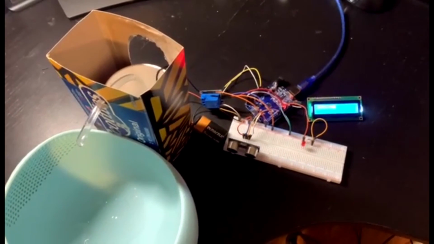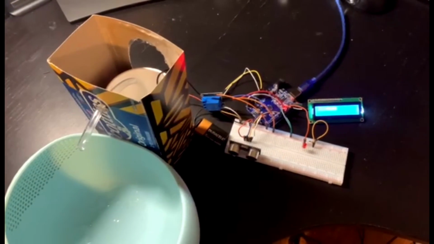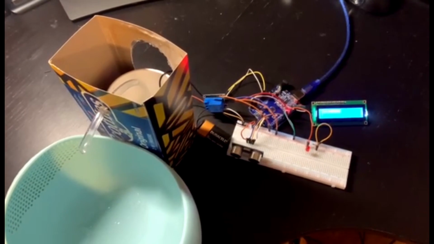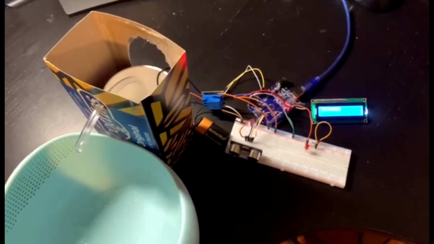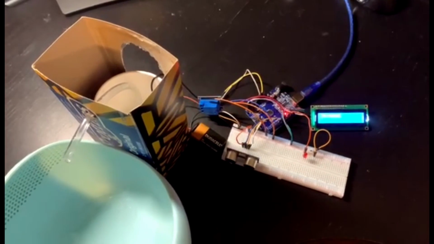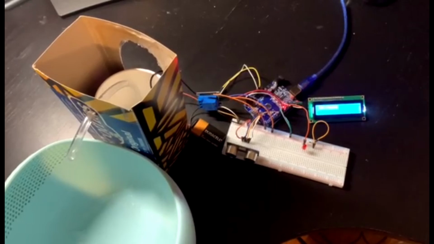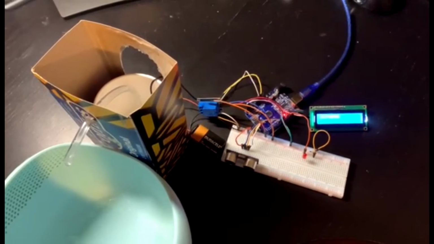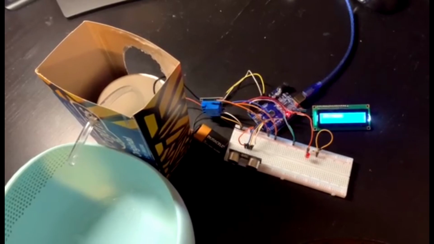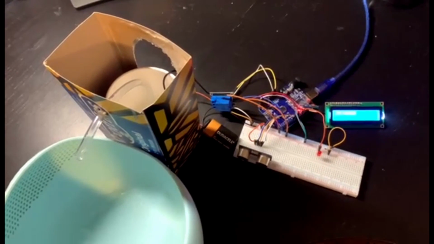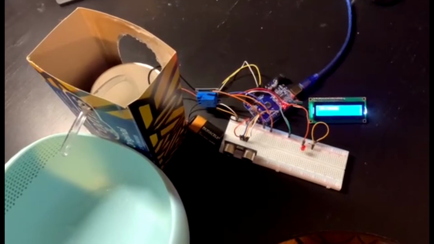So within 5 centimeters, the ultrasonic sensor will detect the object in front, and then it will send a high signal to the relay, which acts as a switch in this position. After it receives a high signal from the ultrasonic sensor, the switch will close, and then the power supply will supply the current to the water pump, which makes the water pump run.